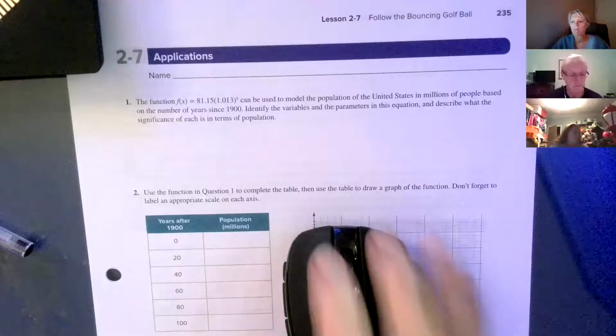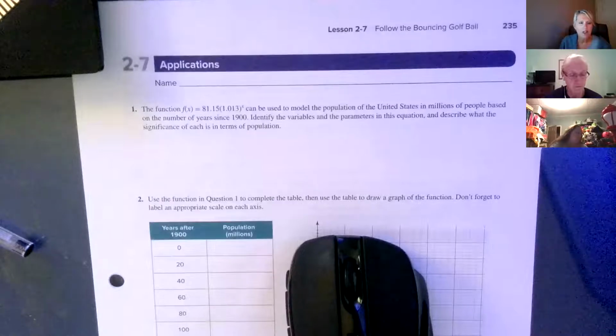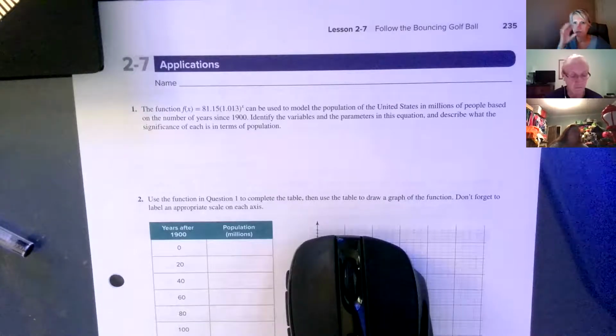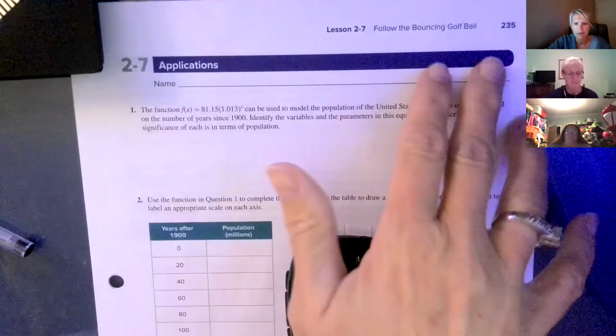2.7 done. Okay, we're going to work on 2.7. It's only one big problem at the end of 2.7 in the application section, on pages 235 and 236.